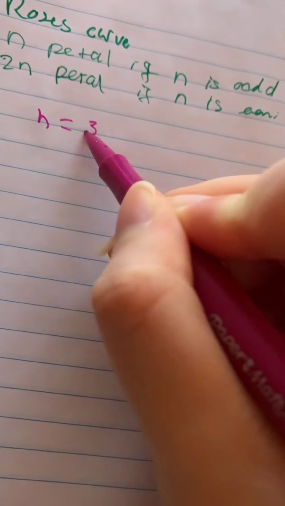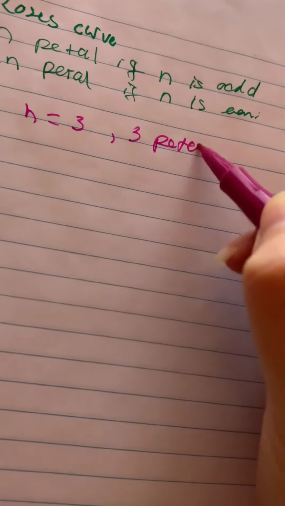So let's move on to rose petals. Let's do the rose curve. For n petals, if n is odd, we have n petals. What if it's even? Then we have 2 times n petals if n is even. For example, if n is 3, then we have 3 petals.